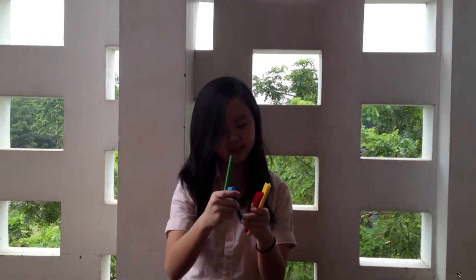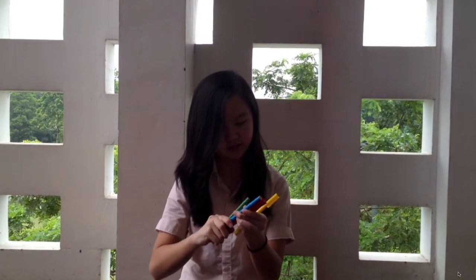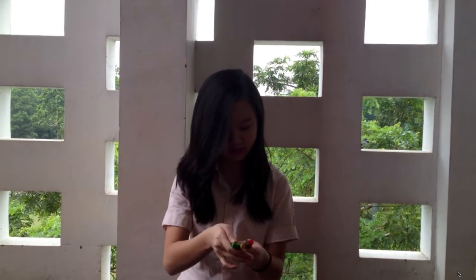So these 4 different chemicals pair up with each other. A with T, like this. And G with C, like this. So these 4 different chemicals pair up with each other and they make long strands of different pairs, and then they make up what we call DNA.